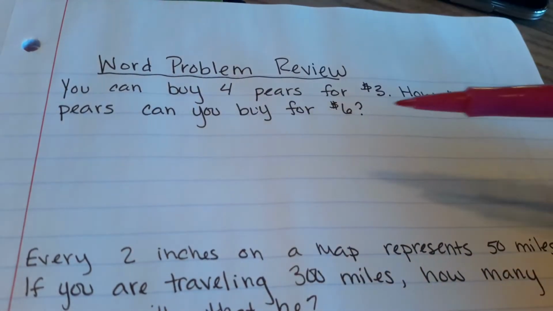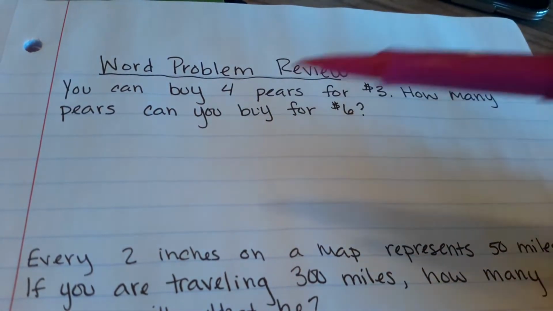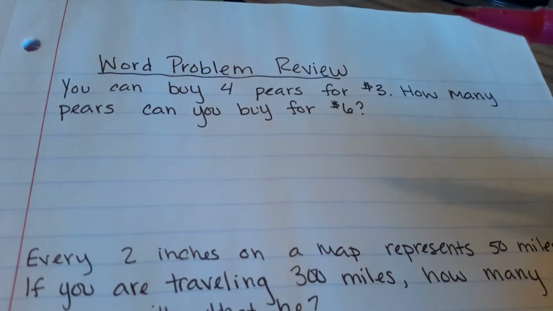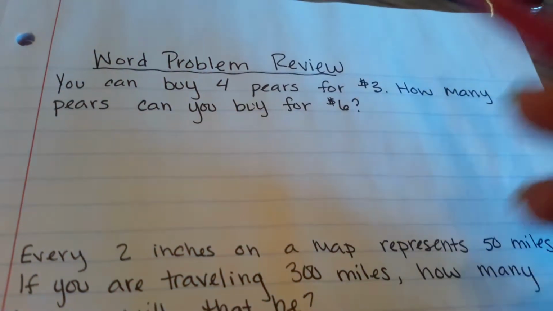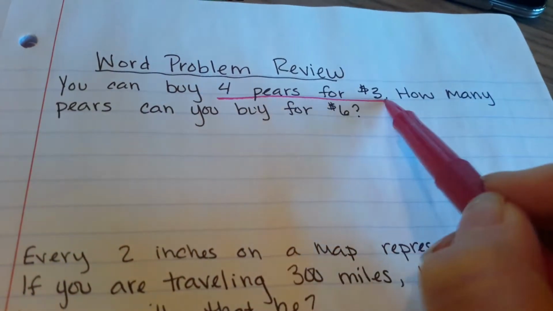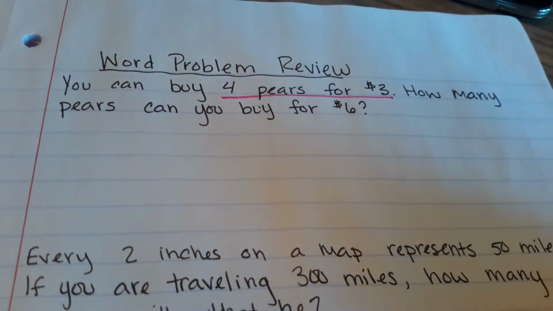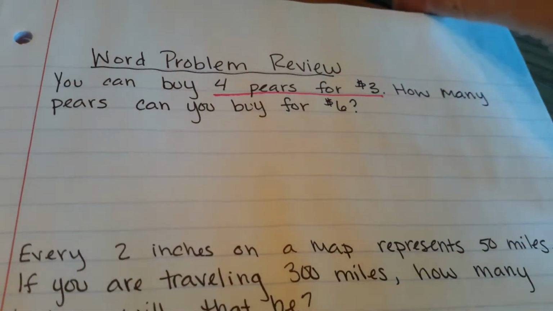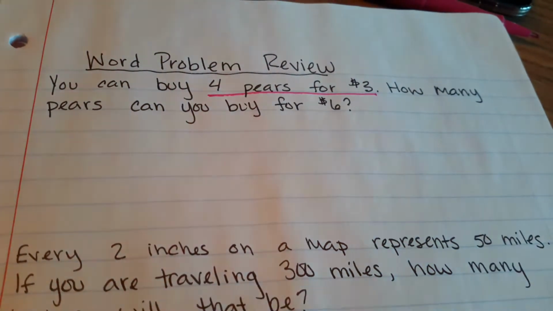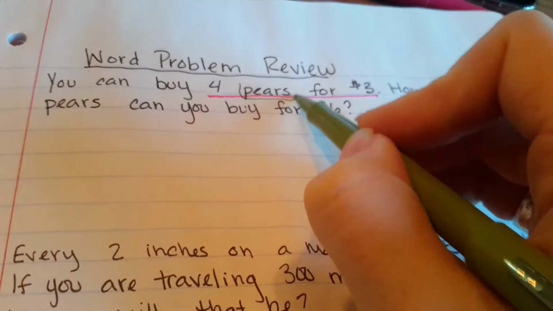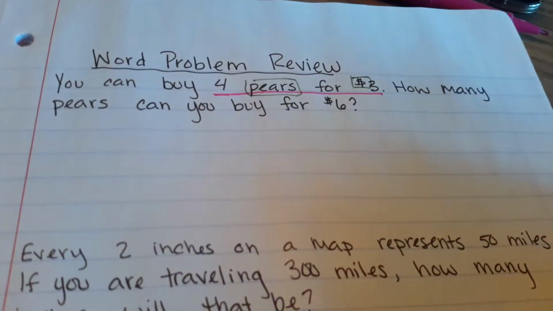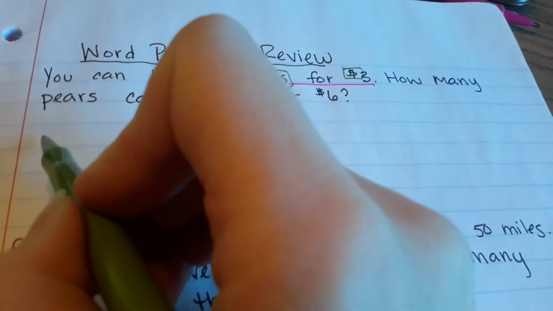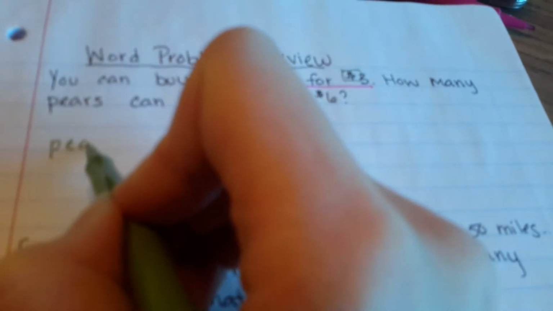You can buy 4 pears for $3. How many pears can you buy for $6? So we're given a ratio, and that's where we want to start. You can buy 4 pears for $3. That is comparing two quantities. And what we have are pears and dollars. Those are our two units. We want to make sure that we make a key so that all of our information gets put in the right location.